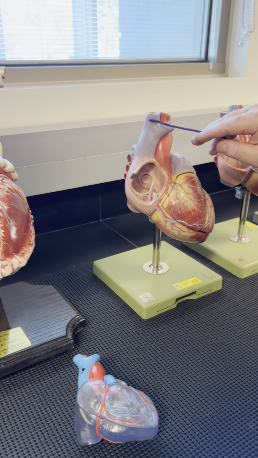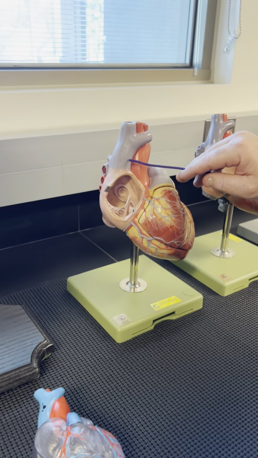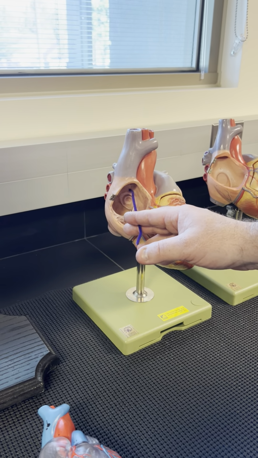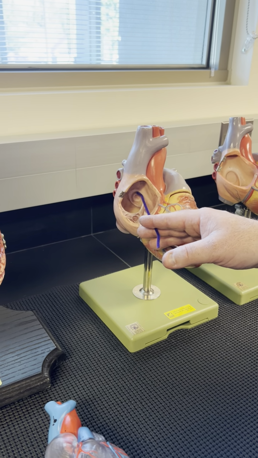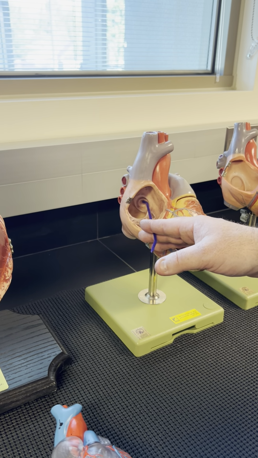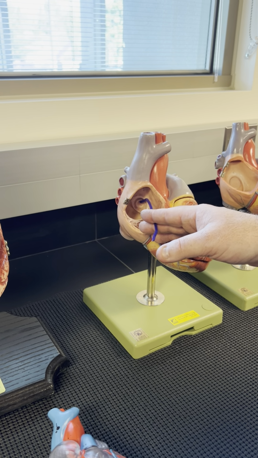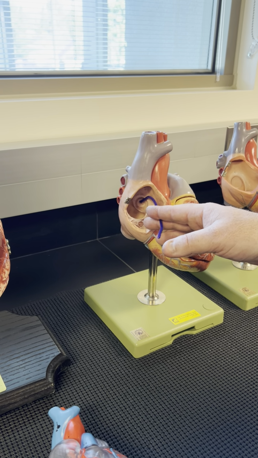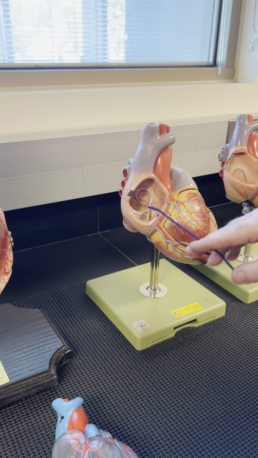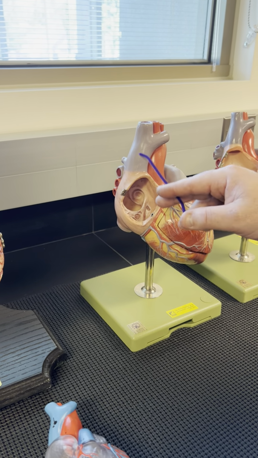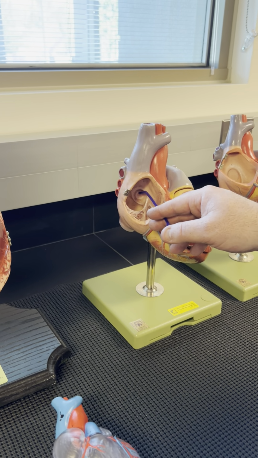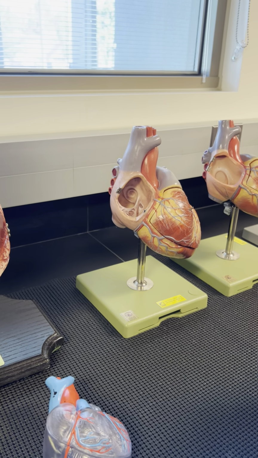So here's the SVC meeting up with the right atrium. What cell produced the natural pacemaker rhythmic contraction of the heart? That would be the SA nodal cells. So to identify the SA node or the SA nodal cells, you want to identify the SVC on the inner surface, where the SVC meets up with that right atrium right on the inner surface. That's your SA nodal cells.